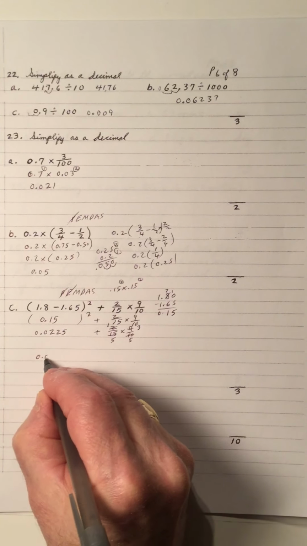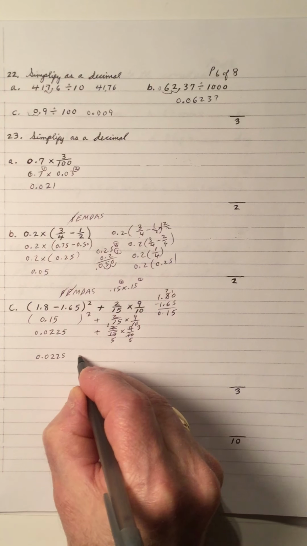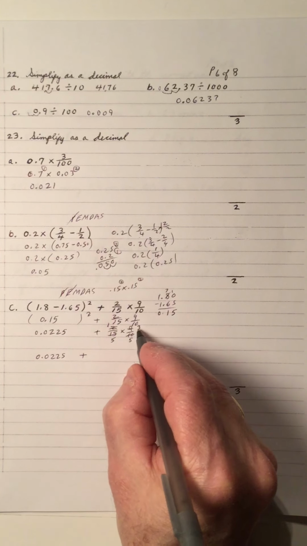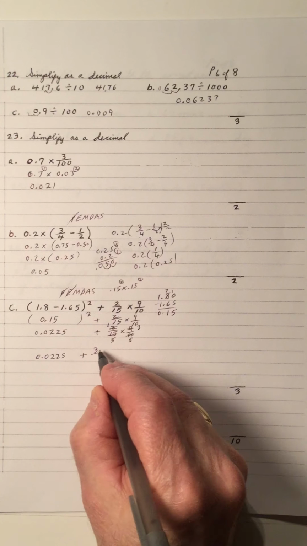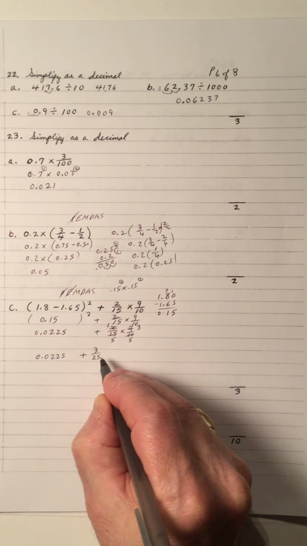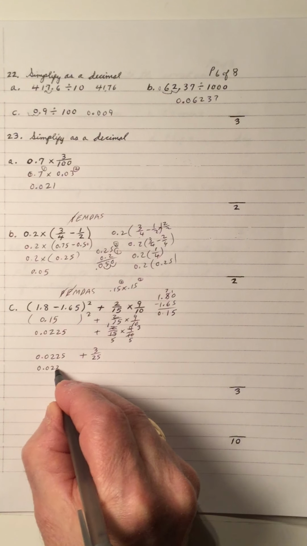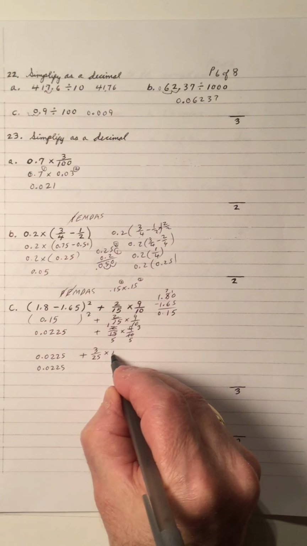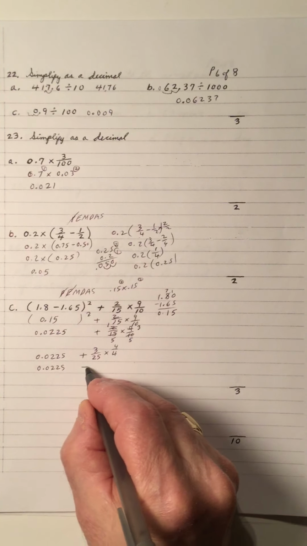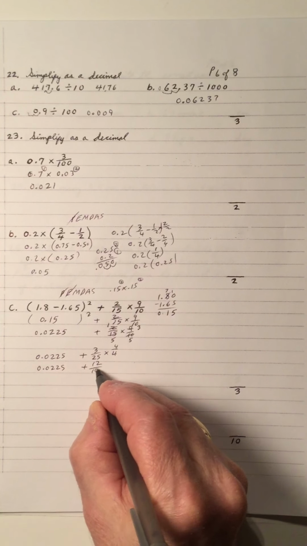So 0.0225 plus 1 times 3 is 3, 5 times 5 is 25. And if we want that as a decimal, multiply by 4 over 4, that gives me 12 over 100.